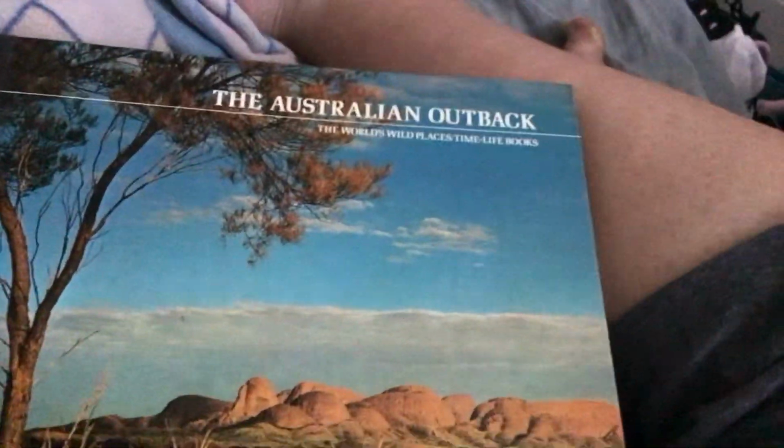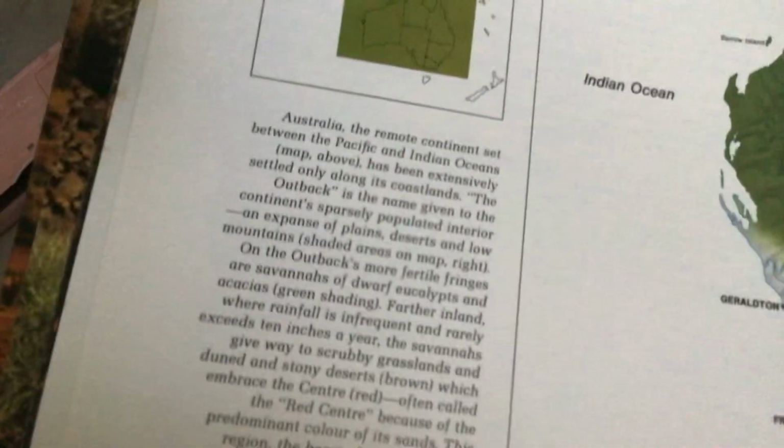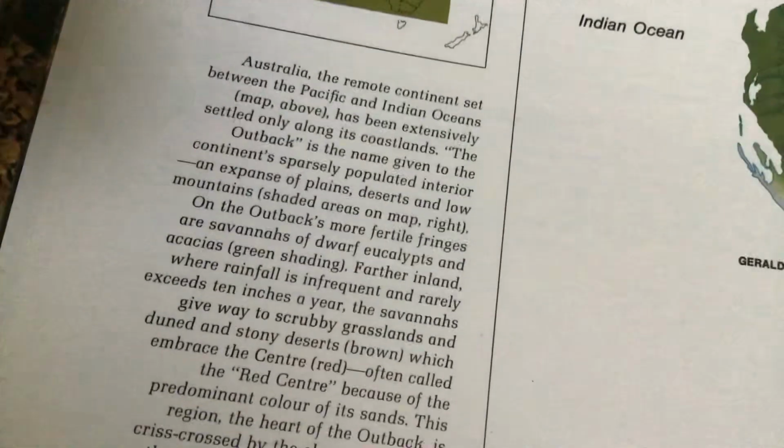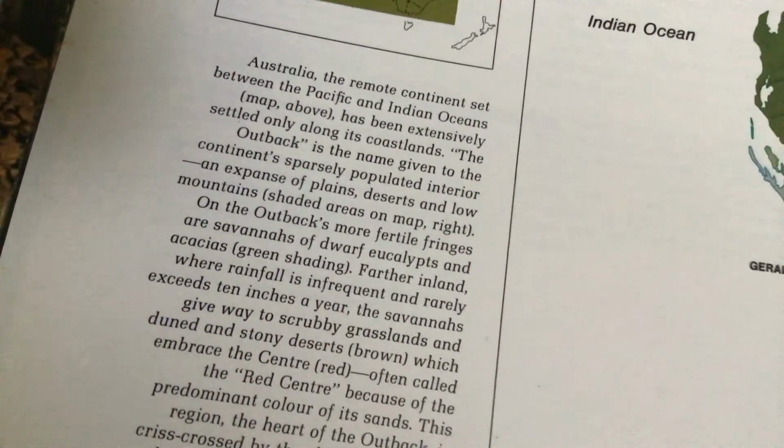The Australian Outback. Australia, the remote continent set between the Pacific and Indian Oceans, map above, has been extensively settled along its coastlands.